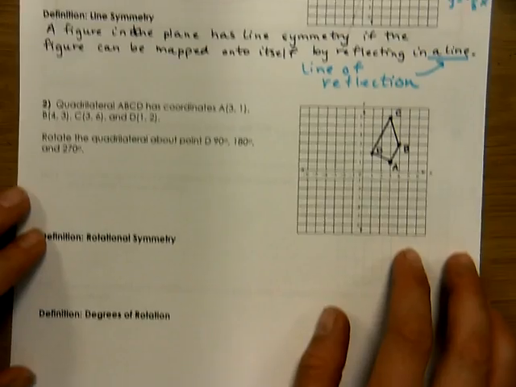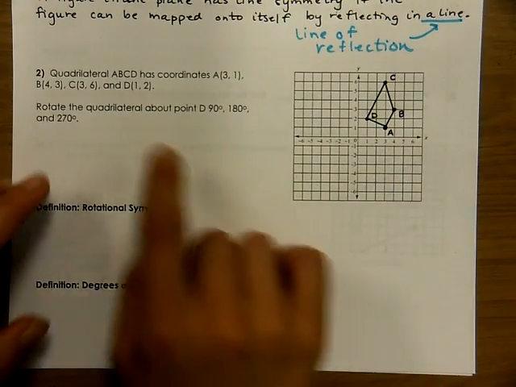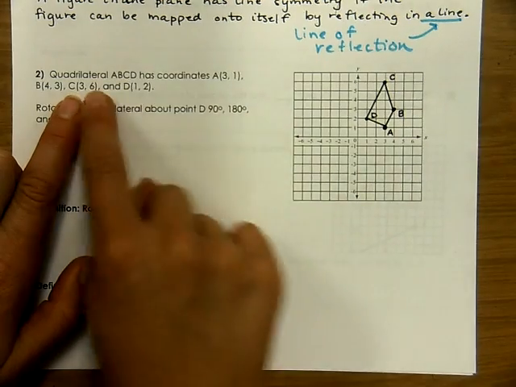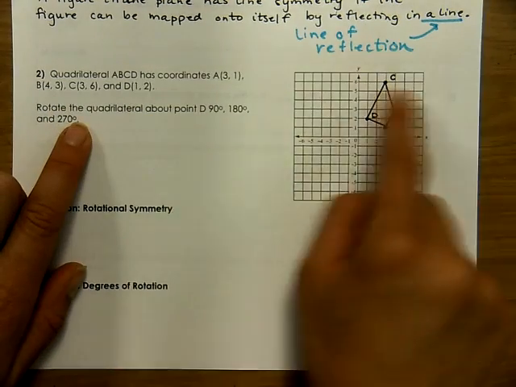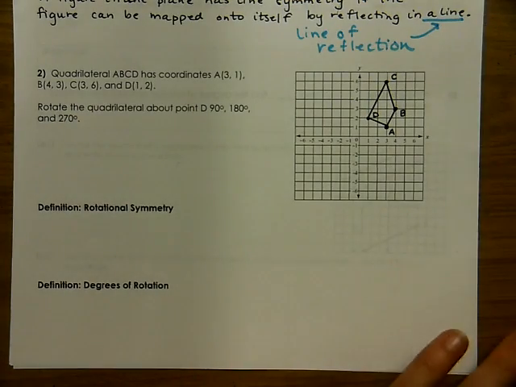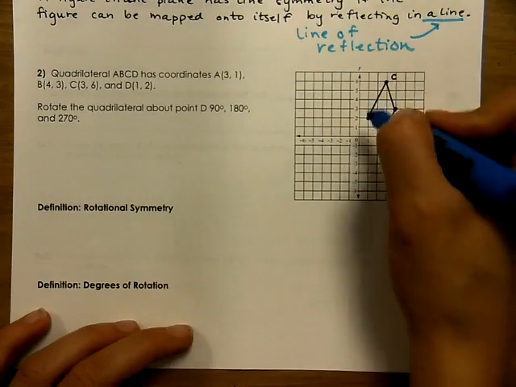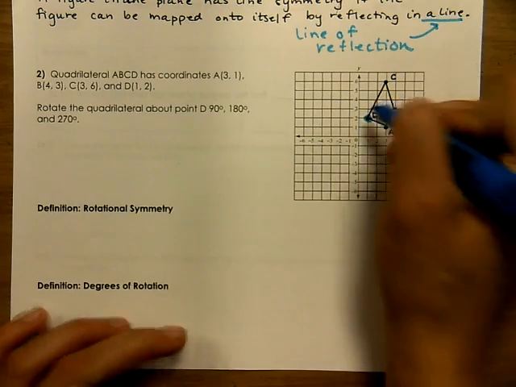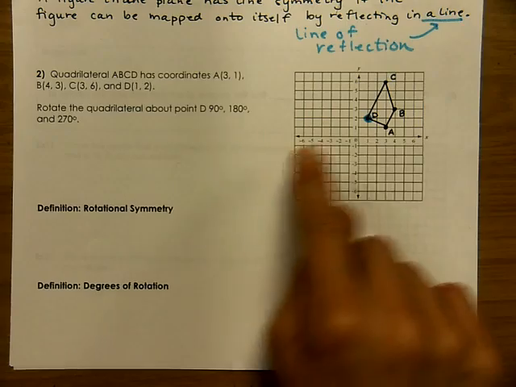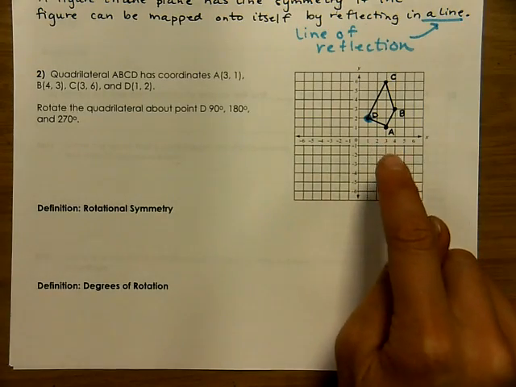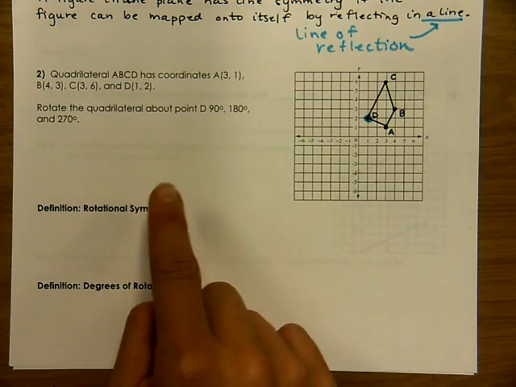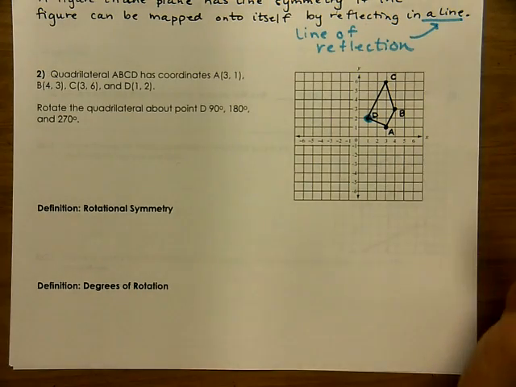Scooching down here to talk about rotational symmetry, I want you guys to perform this rotation. Quadrilateral ABCD has coordinates given here. I want you to rotate this quadrilateral about point D. So your center of rotation is this point right here. I'm going to highlight it in blue. That's our center of rotation. I want you to rotate it 90 degrees, 180 degrees, and 270. And remember, it doesn't tell you which direction, so think through what that means. Go ahead and pause the video and do this transformation right now.